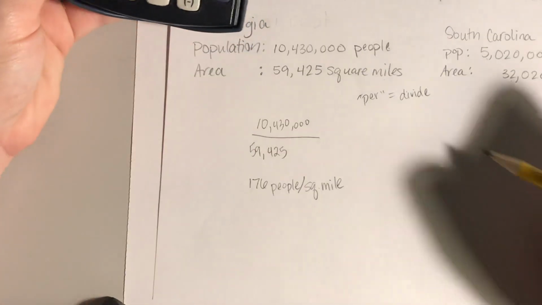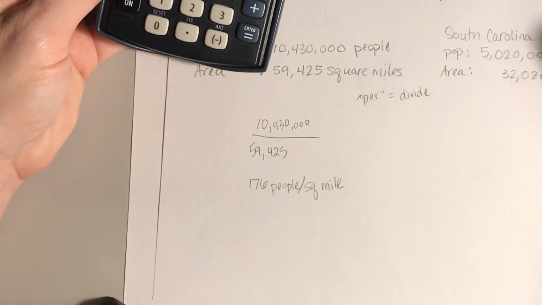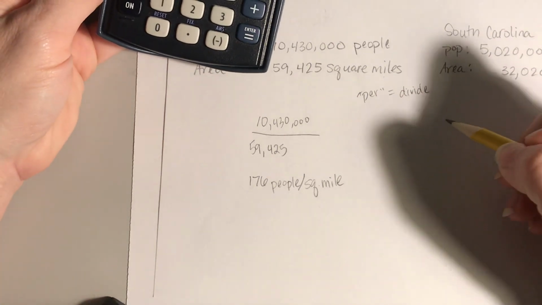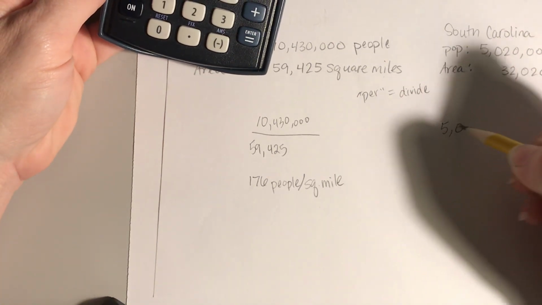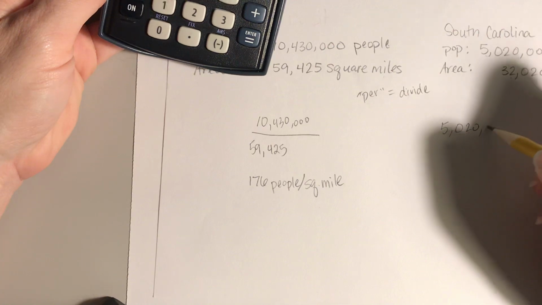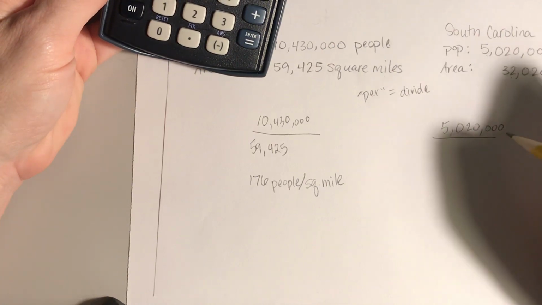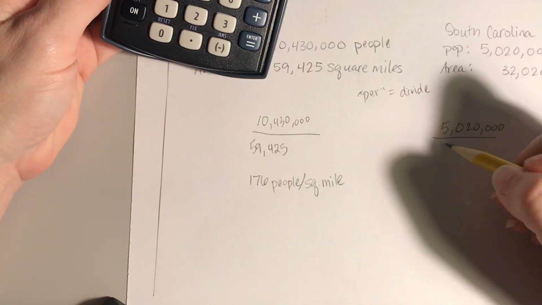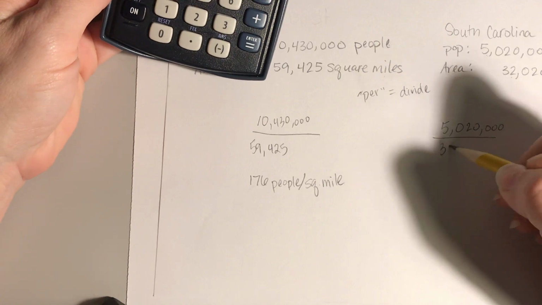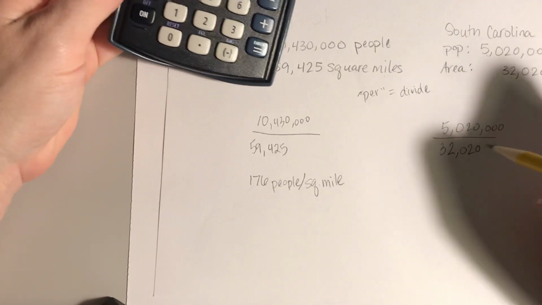Okay, and then we'll use the same process for South Carolina. South Carolina has 5,020,000 people, and the area of that is 32,020 square miles.